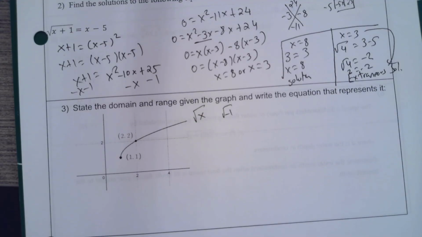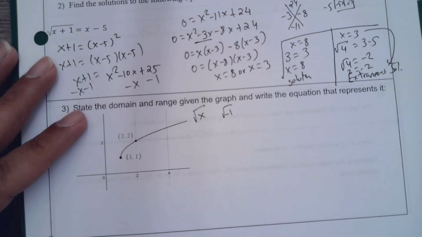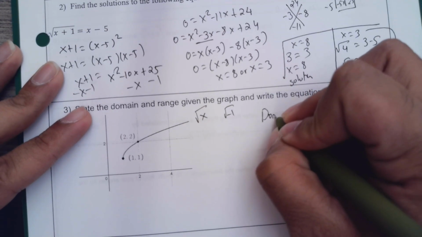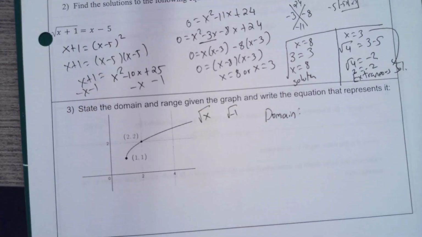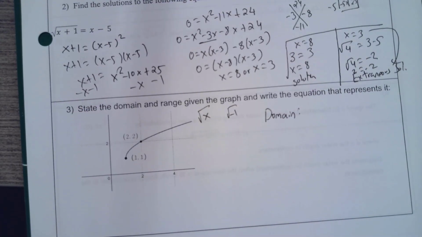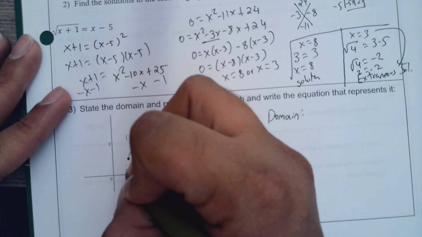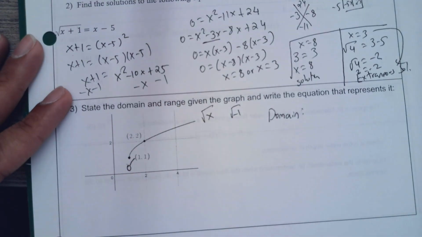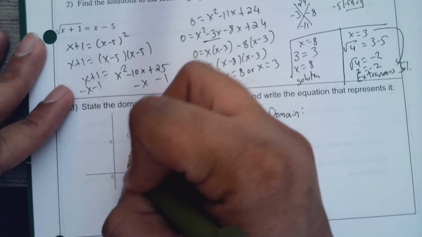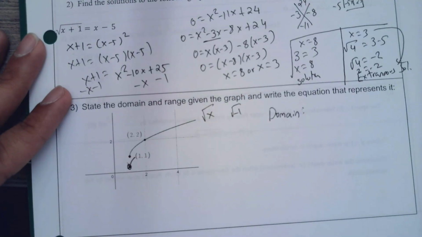So now looking at this, I have a starting point. Domain basically represents the x value of the starting point. I see the starting point as 1. Can I plug in 1? Is 1 a solution of this? If you see a hole and the graph increases, then you cannot plug in 1. But here it's a complete point, so you can definitely plug in 1.